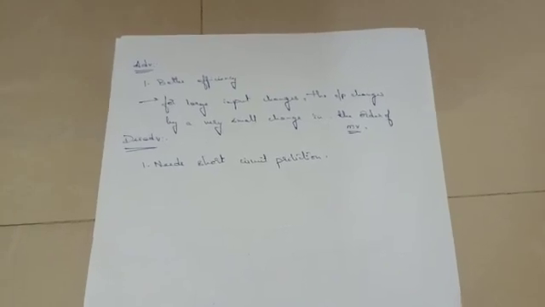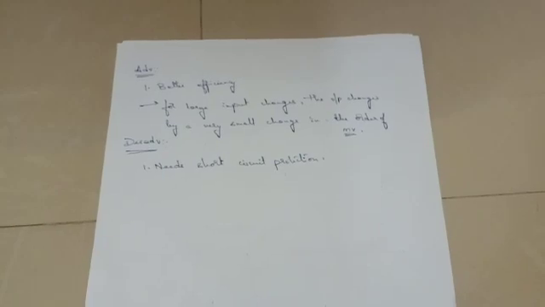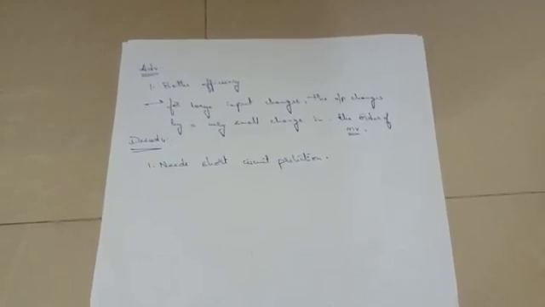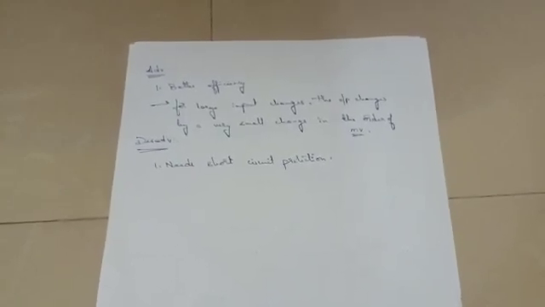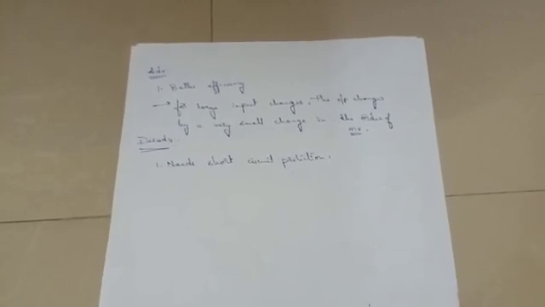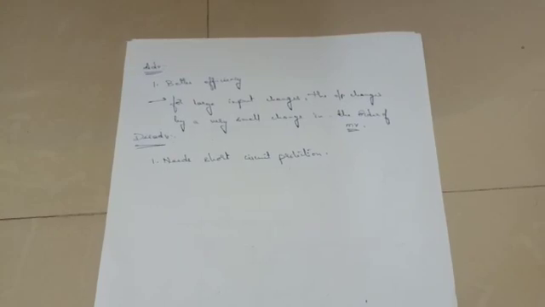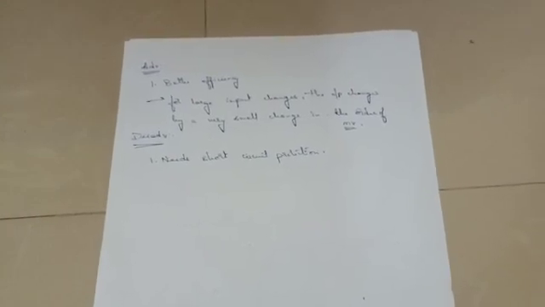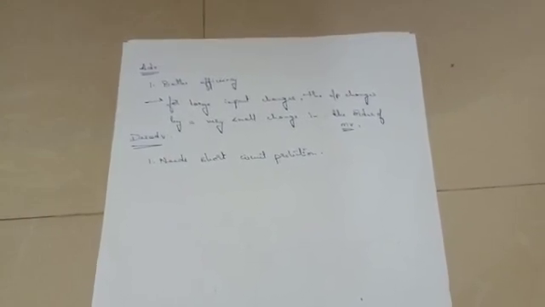Therefore, if efficiency is the main constraint, you can go for series voltage regulators. But the disadvantage is it does not have any short circuit protection. It has the advantage of negative feedback, but it does not have any short circuit protection. If this has to be included, we need to add some external circuitry.